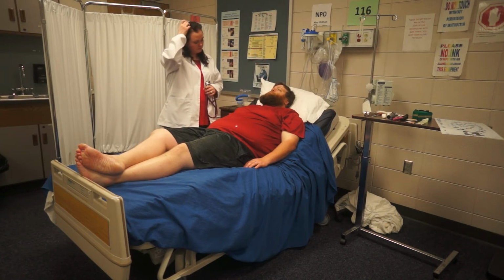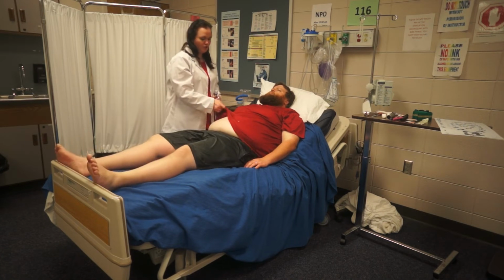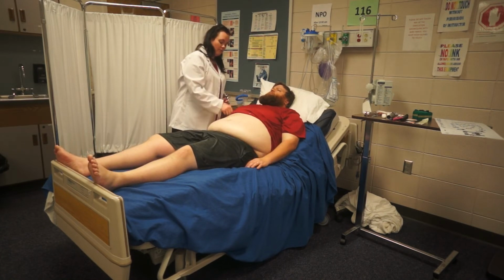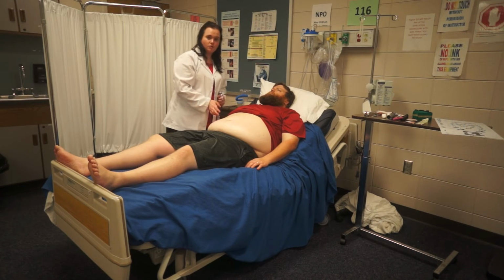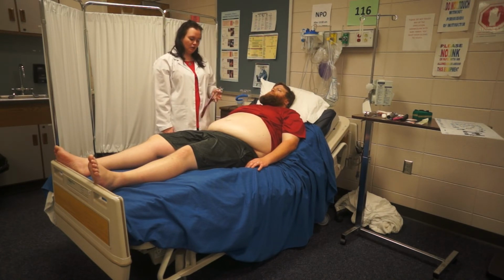Now from the cardiovascular thoracic assessment, we'll move on to the abdominal assessment. Now you're going to pull up your shirt for this portion of the assessment. Now the order is kind of different for this part. Normally you go from inspection to palpation and percussion. Here you don't, because that can alter the results of your auscultation.